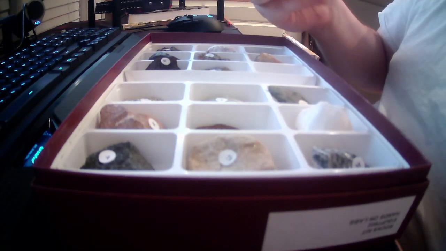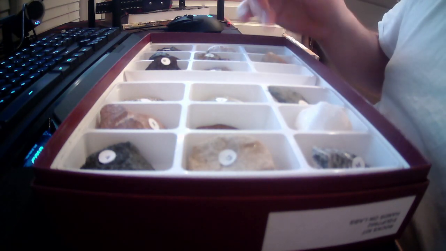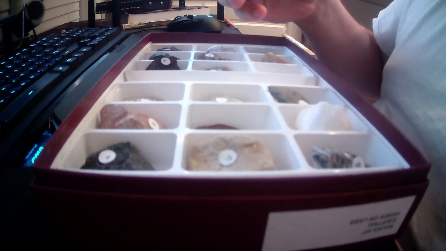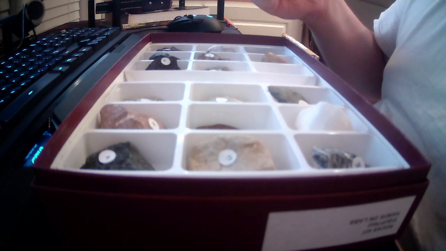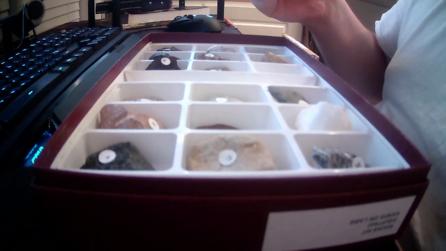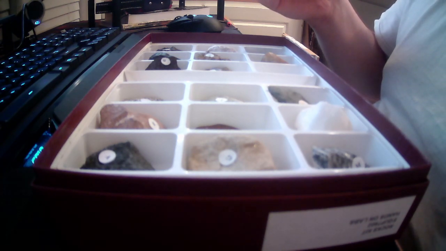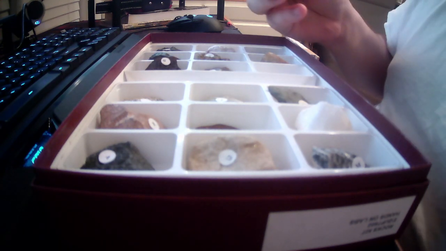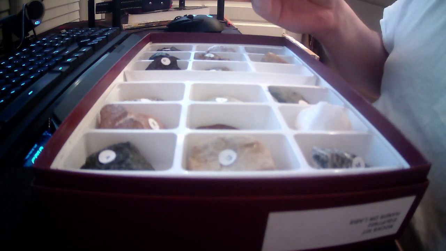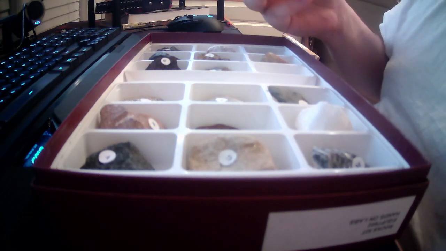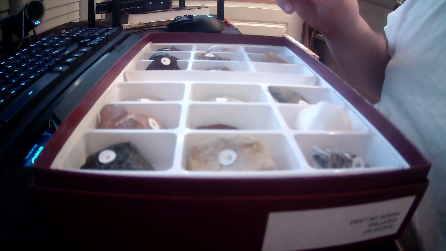Sample P is probably so far my favorite looking rock. It's just really, really pretty. Almost like it has gold specks and this really gorgeous black and almost multicolored tan banding. This is definitely a keeper for myself.